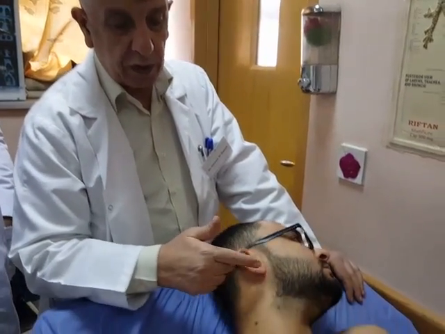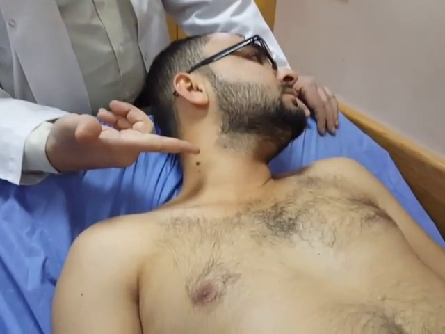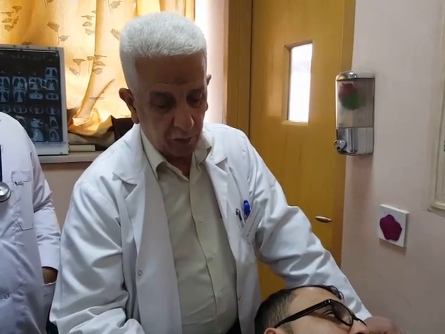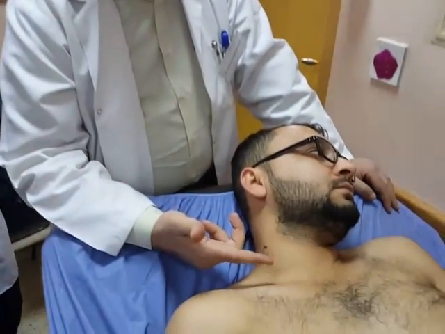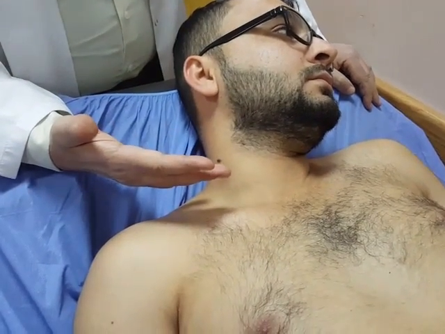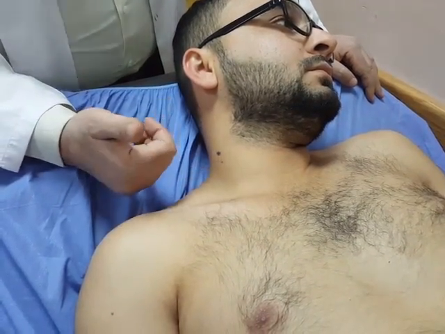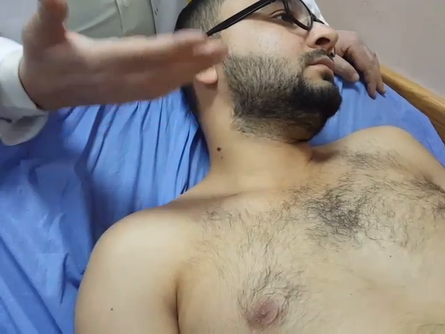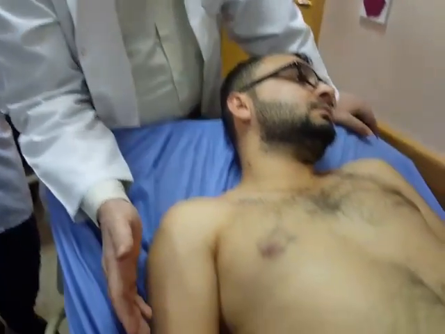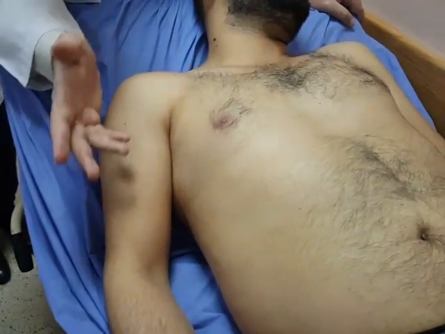Then we look for the carotid pulsation. Look for the carotid pulsation. We look for the JVP pulsation. These are the impulses, like carotid pulsation and cardiac pulsation. Then the third one is extra thoracic signs.